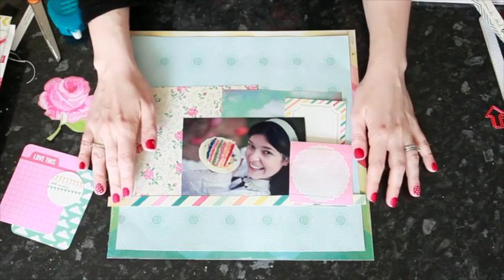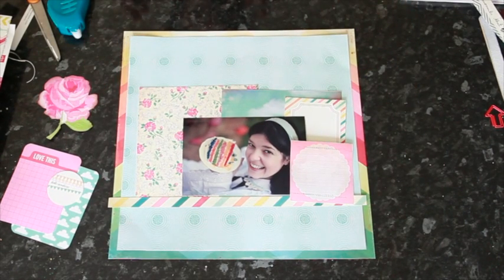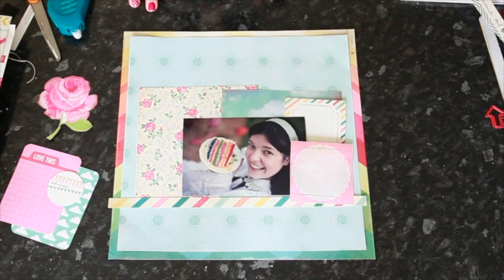And this also allows me to see where things are going to go on the page. On a title page, I don't leave a lot of room for journaling. I tend to keep my longer stories for later in the album, but I will want to include enough to make it obvious what this album is going to be about. So I'll need space for a title and space for some journaling.